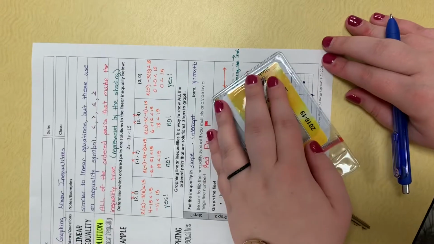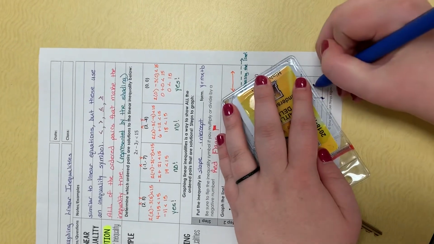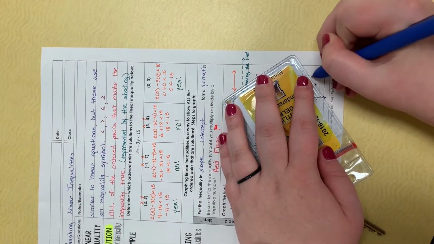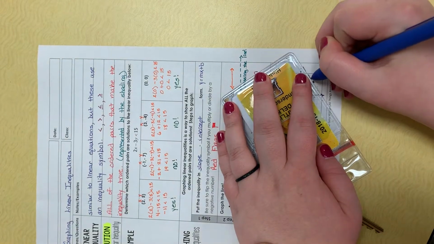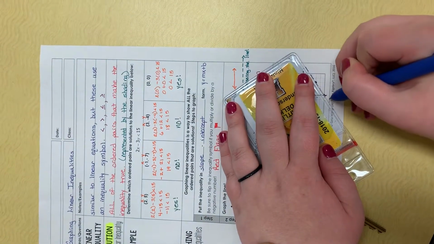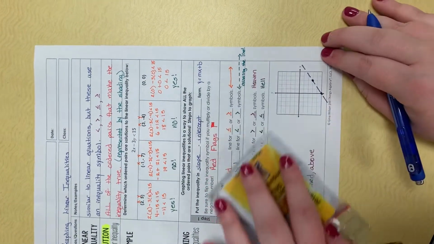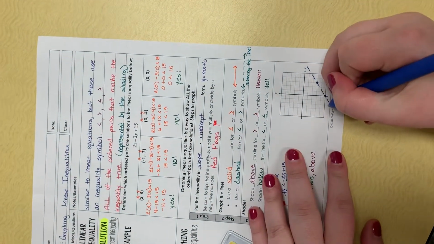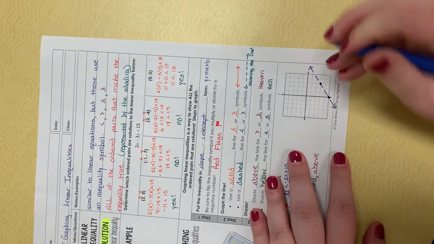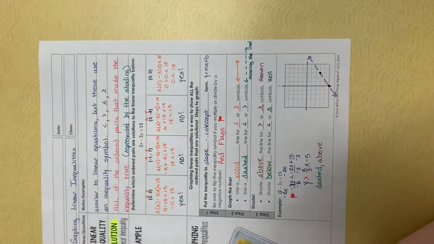So she's got her straight edge here. Remember that this is a dashed line because we are only greater than. So part of the inequality is missing, therefore part of our line is missing. She's going to put those arrows that we love, to show that it goes on forever.